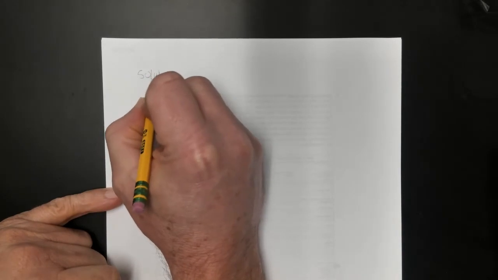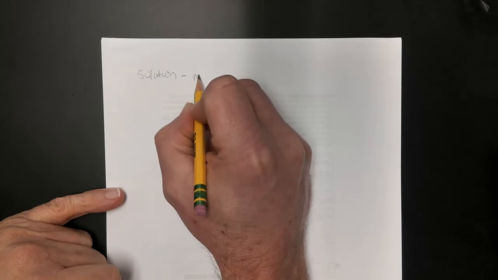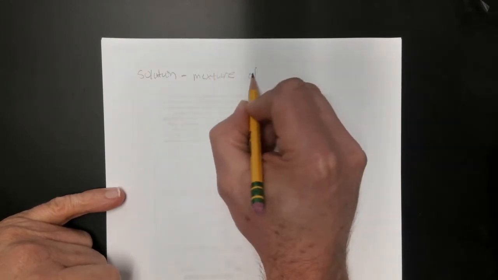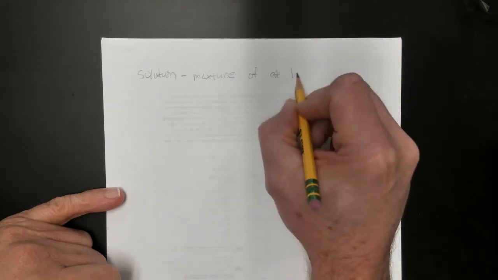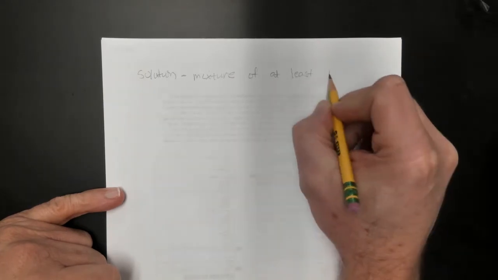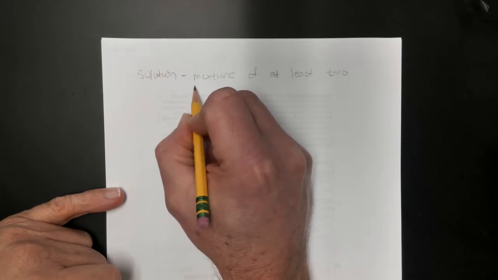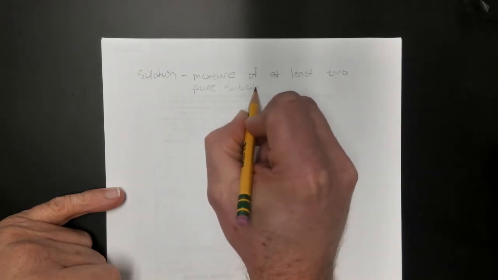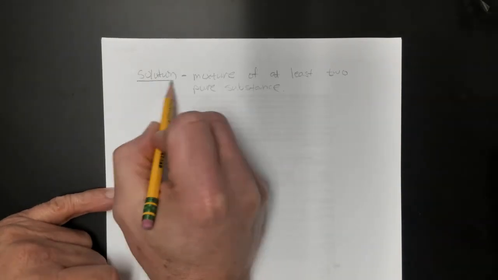A solution, just going to write that here, solution. It is a mixture of at least two pure substances. That is the general definition of a solution.